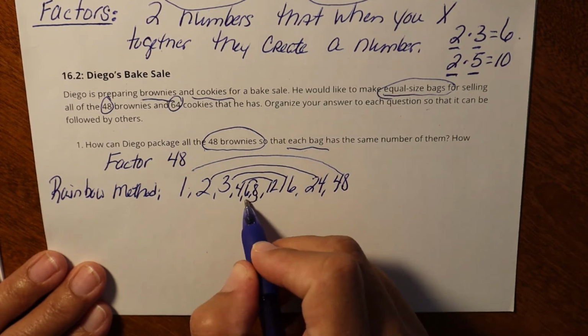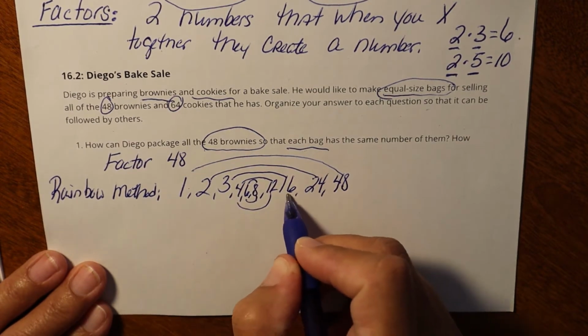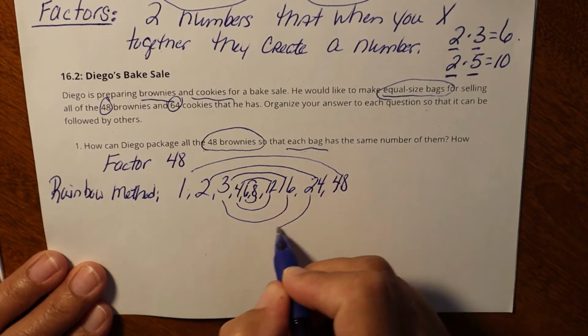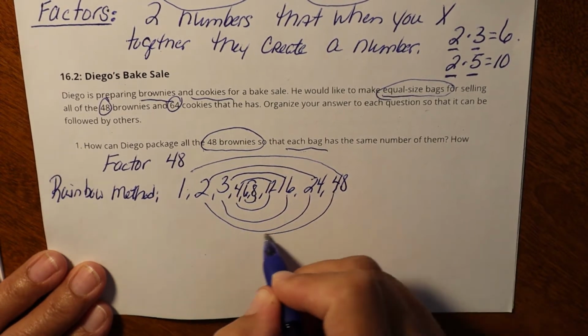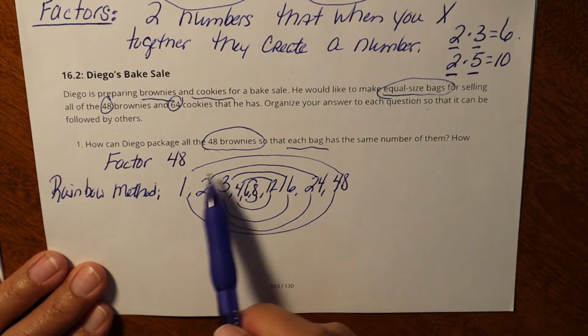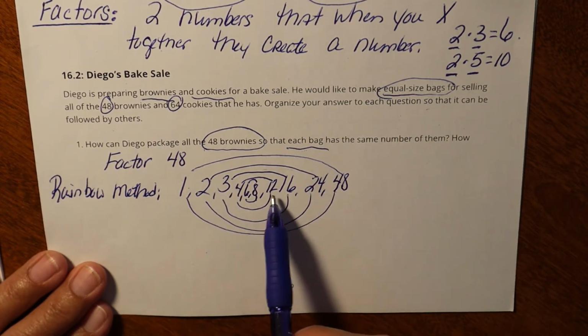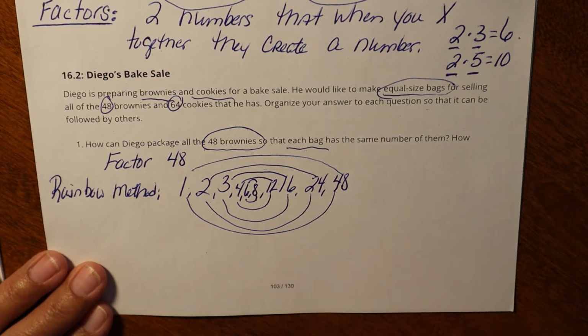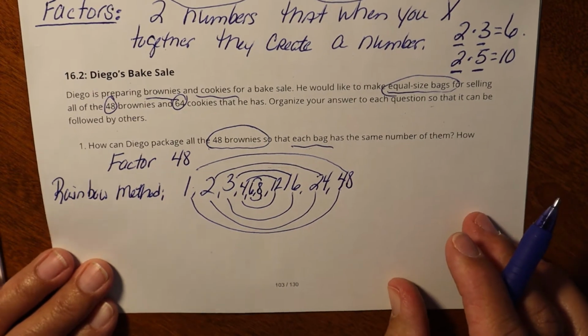And then we go back again. 8 and 6, 12 times 4, 16 times 3, 24 times 2, and 48 times 1. So that's why it's called the rainbow method, because we can make rainbows and then an upside down rainbow. That's one method. Another method is simply to do a tree.